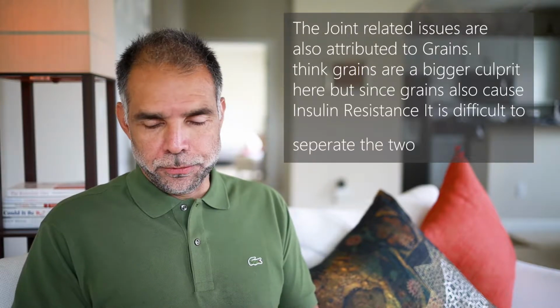So then we have in the heart, you have high blood pressure, atherosclerosis, strokes, arrhythmia, and on and on. Then you have joint pains. It could be aches and pains, just generally. It could be knuckles, wrist, whatever.